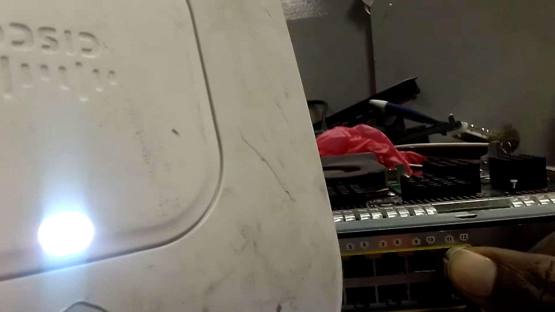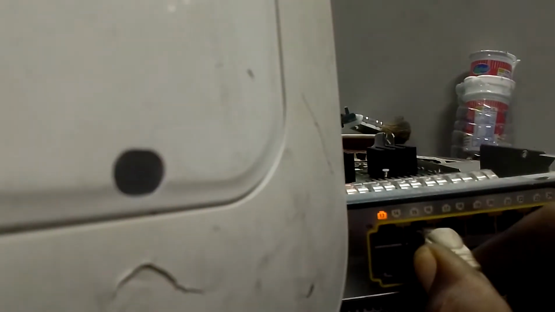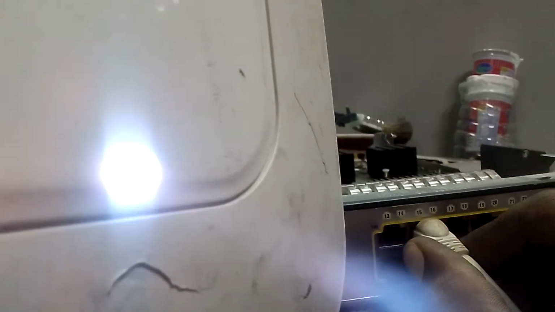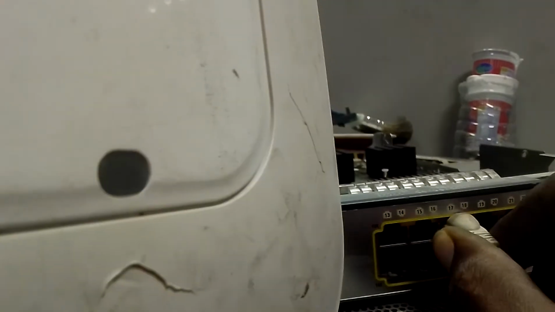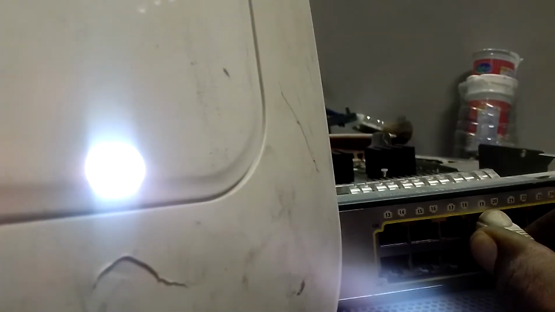This one is coming. Okay, let's continue and check the remaining. This is a 24 port switch. This one is also coming, and this one too. So all the ports are okay.